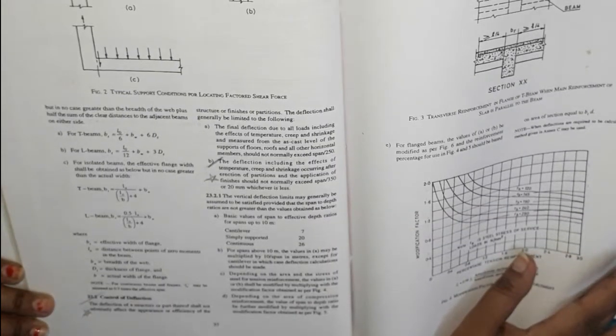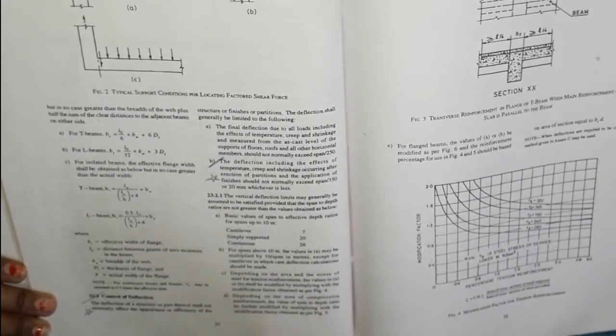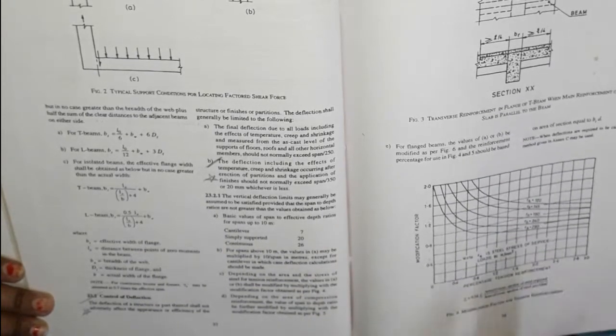At last I conclude that these are the most important terms we have to know in the designing of any structure, and this is the basic about the terms. These are the basic terms we have to know before doing any problem or before solving any design.